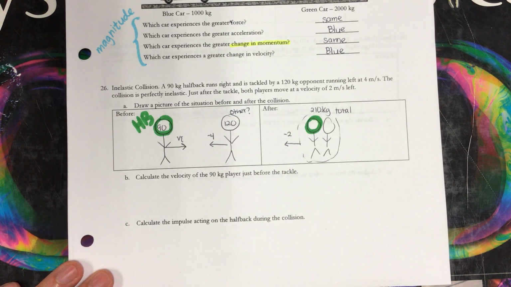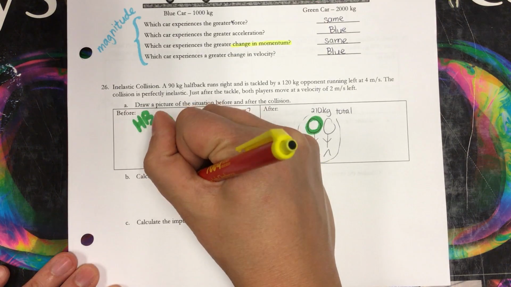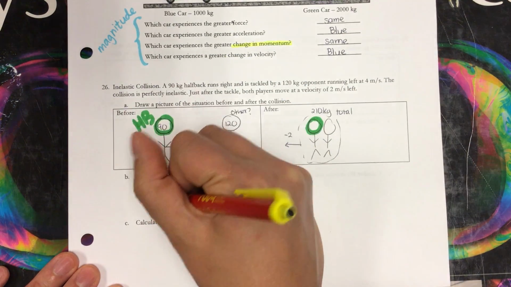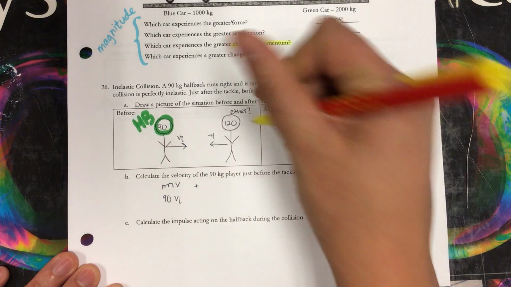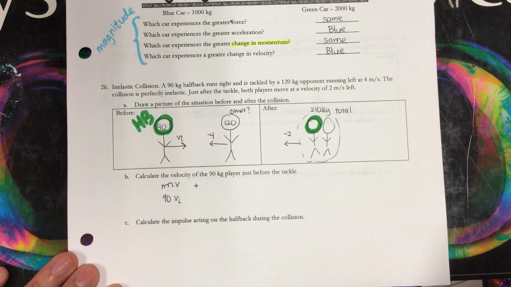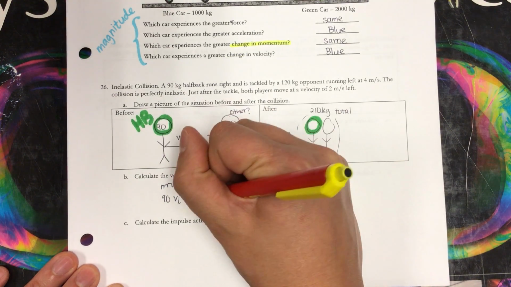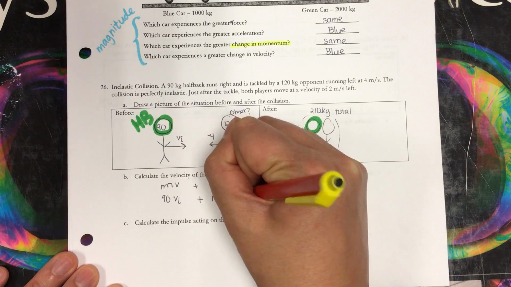So let's do the total momentum of each object first. Hold on, must have light. There we go. So the halfback is running to the right, has some sort of velocity, I just don't know what it is. The other player, the opponent, is running to the left. They have a negative velocity. So 120 times -4.